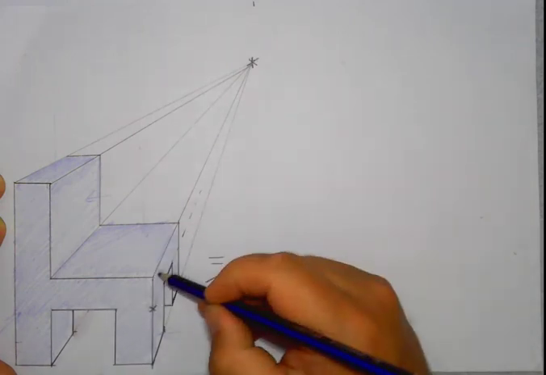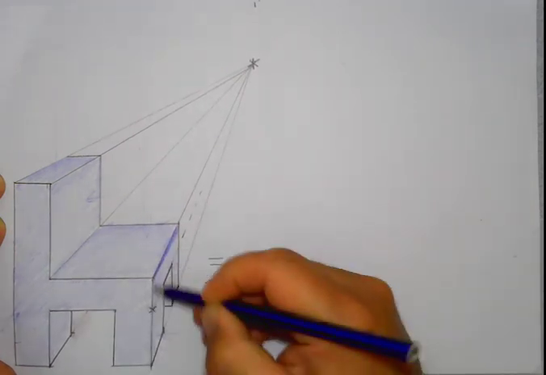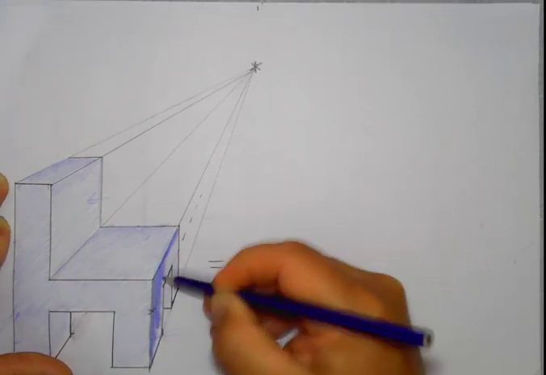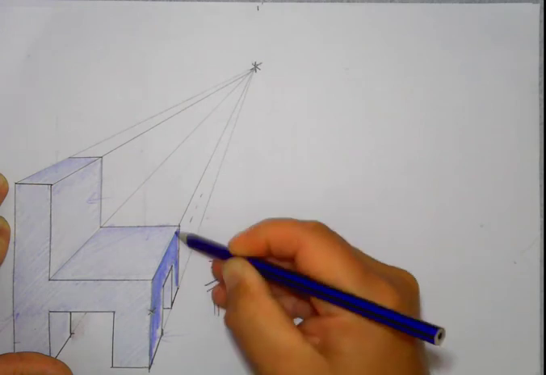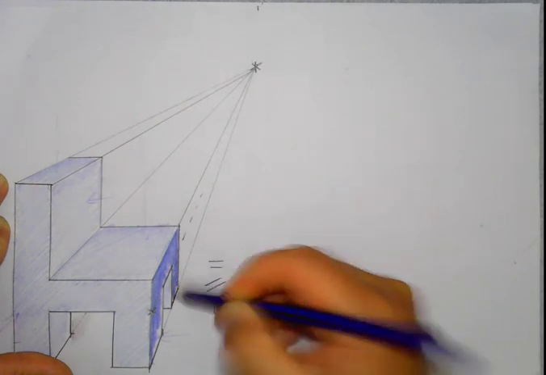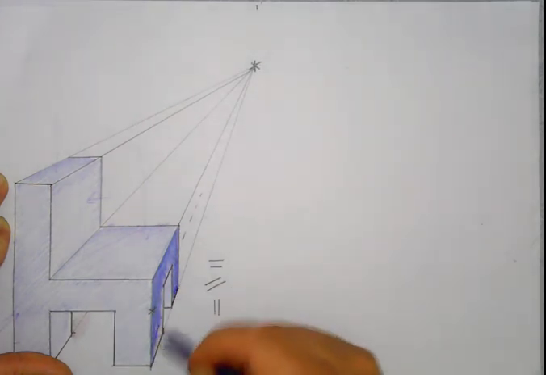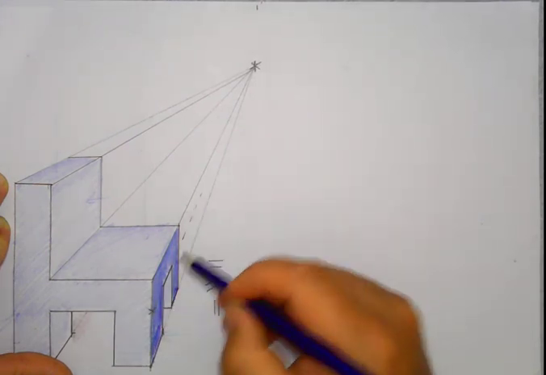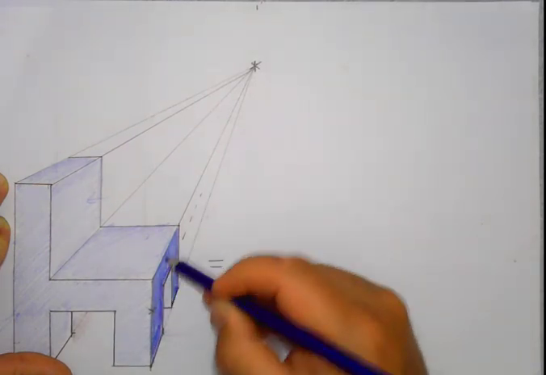So I'm going to really give those a bit of extra oomph. So I'm pushing down a little bit harder. I'm still taking care that I stay within my lines, and building it up a bit at a time.